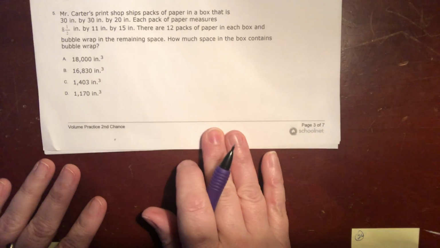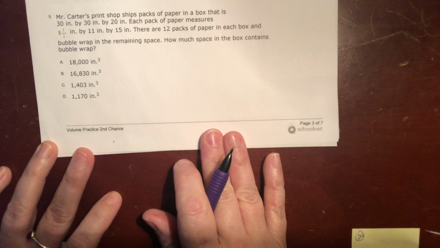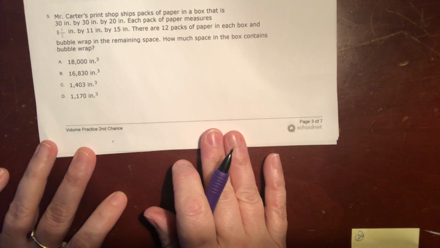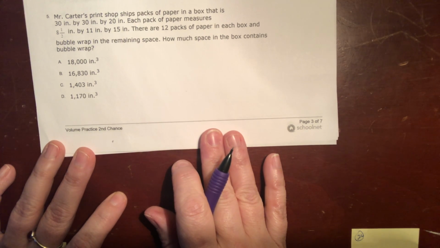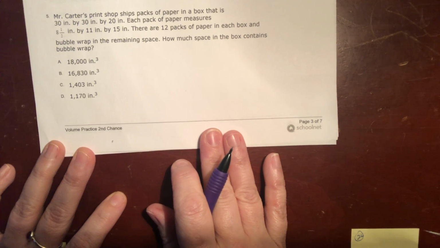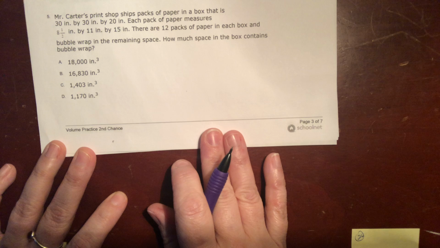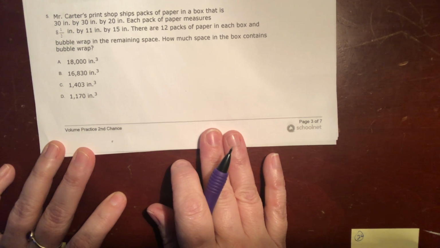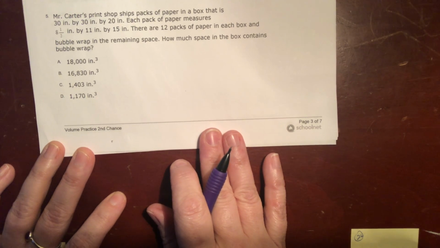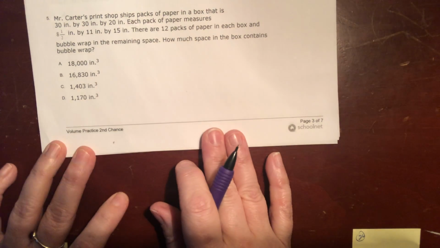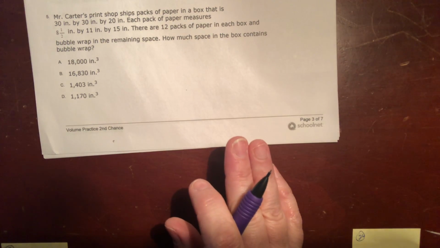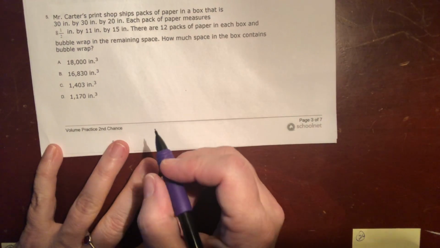Okay, let's look at number 5. Mr. Carter's print shop ships packs of paper in a box that is 30 by 30 by 20. Each pack of paper measures 8.5 by 11 by 15. There are 12 packs of paper in each box and bubble wrap in the remaining space. How much space contains bubble wrap? All right, so this is a little bit like the one we just did.